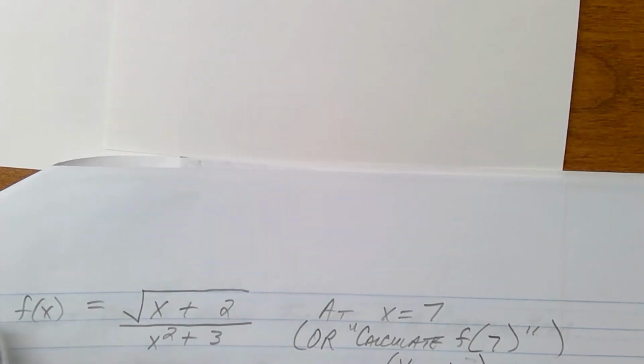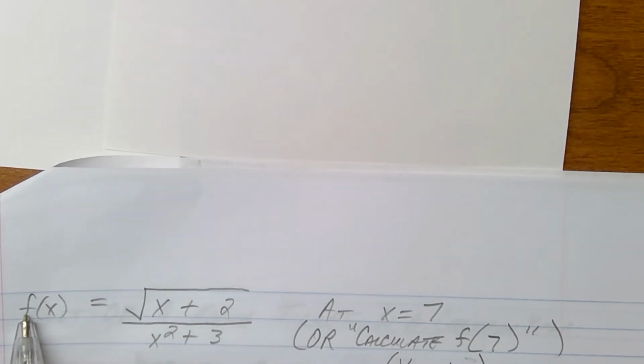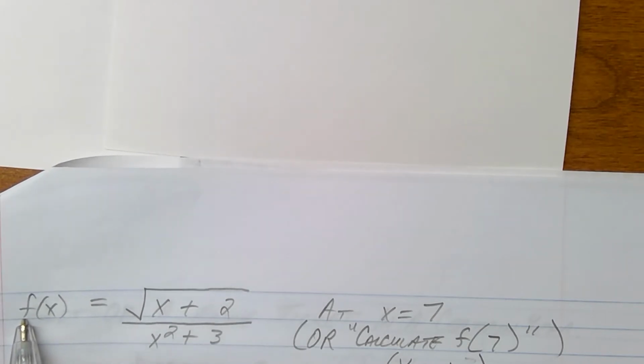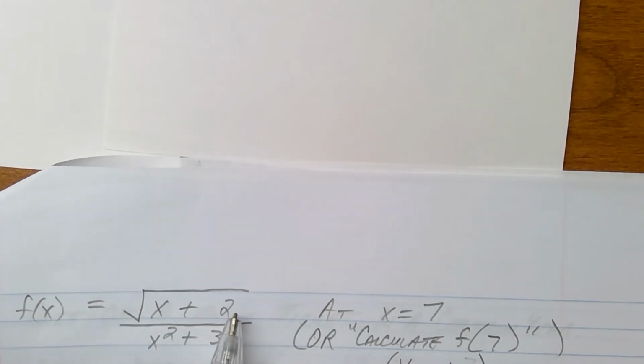All right, let's try a new function. So I've named this function f. I could have said g of x or h of x or whatever letter I want. This letter is just the name of the function. So f of x this time, or f in terms of x, is the root of x plus 2, all over x squared plus 3. All right, looks a little scary. It's not. We're just going to plug a number in for x and work it out.